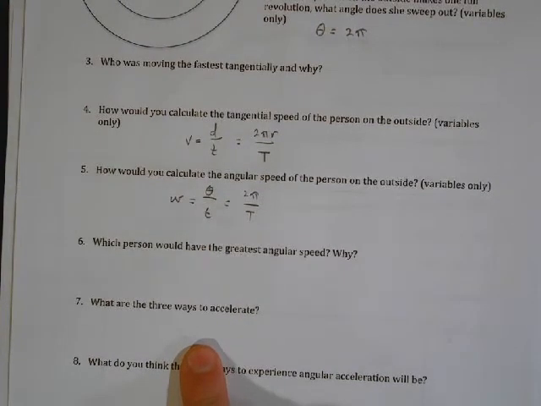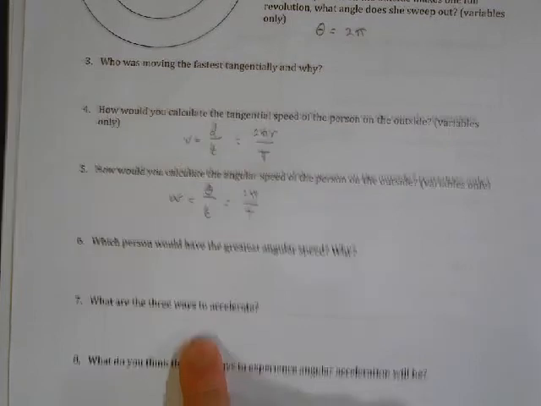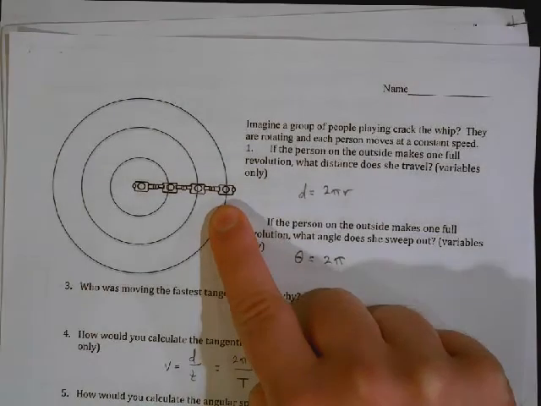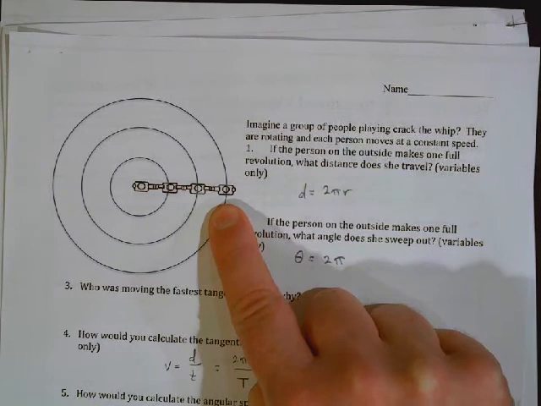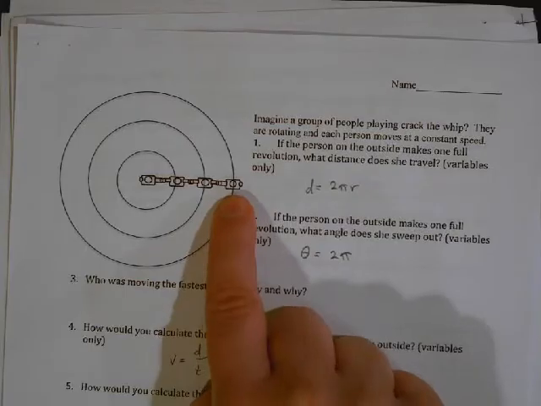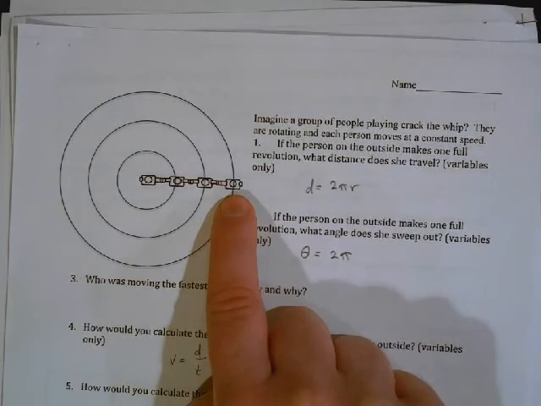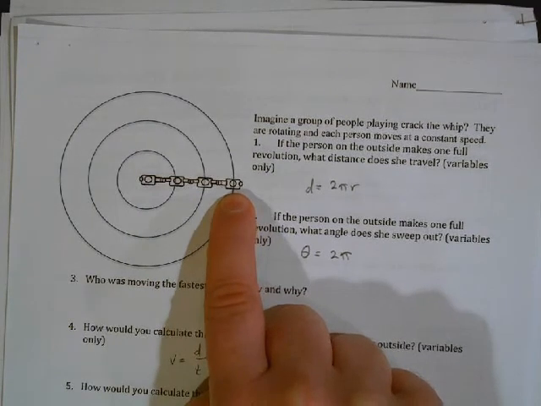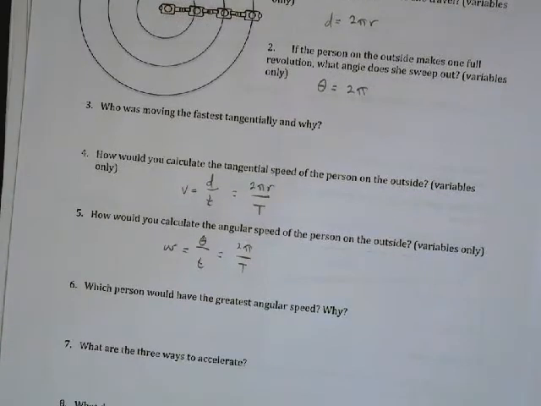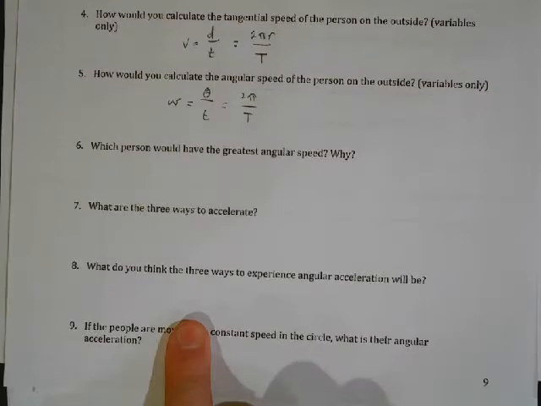What are the 3 ways to accelerate? Well, you have to change velocity. How do you change velocity? You could speed up, you could slow down, you could change direction. So remember, if you're moving at a constant speed in a circle, you are accelerating. Why? Because you are changing your direction. Remember, that was centripetal acceleration, which was linear speed squared divided by the radius. Okay, hopefully you remember that.